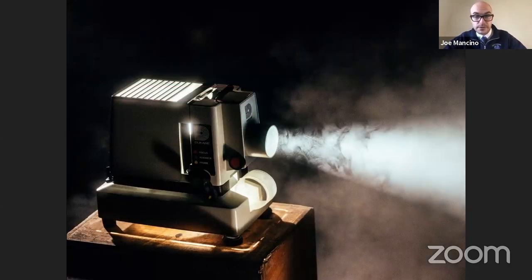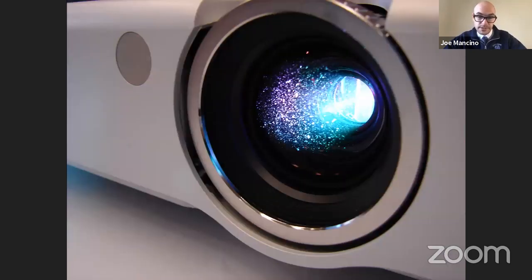And this is the behavior of light passing through any convex lens. You may have seen it in projectors, in cameras. There's another LCD projector.